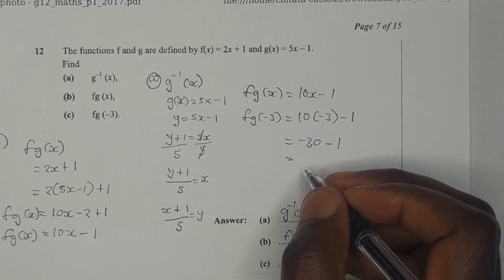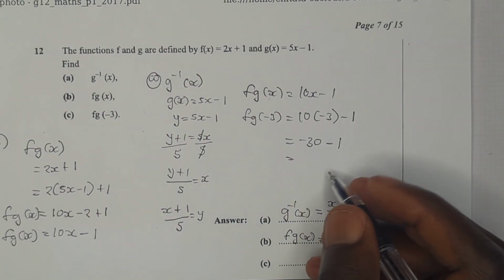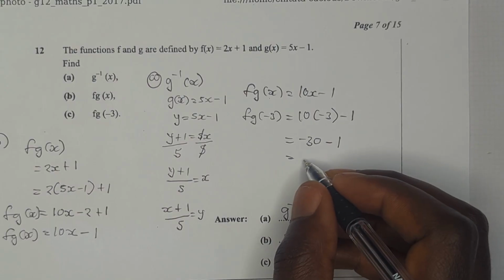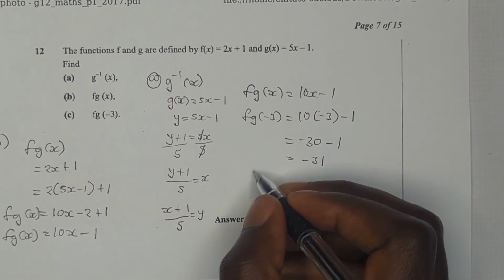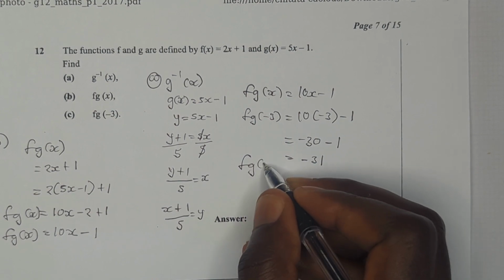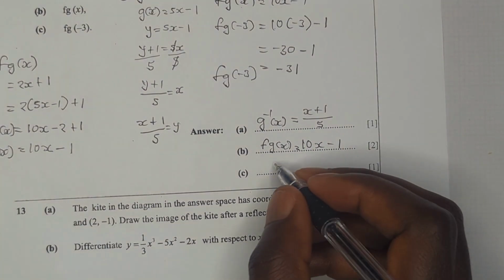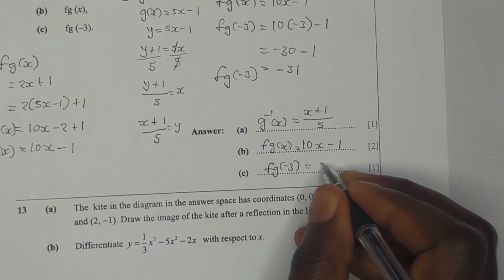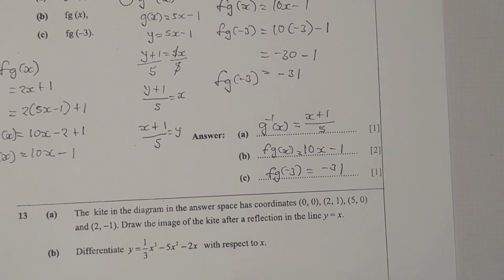So negative 30 minus 1. Here the signs are the same. When we have the same signs, we add and maintain the same sign. So this will give us negative 31. This is the fg of negative 3. So our answer here, fg of negative 3 is equal to negative 31. So this is how we handle questions under functions.